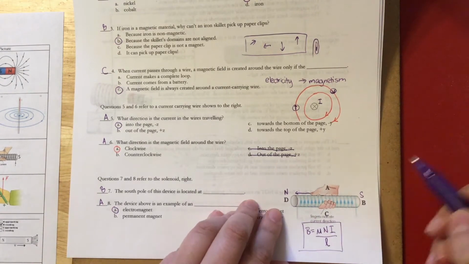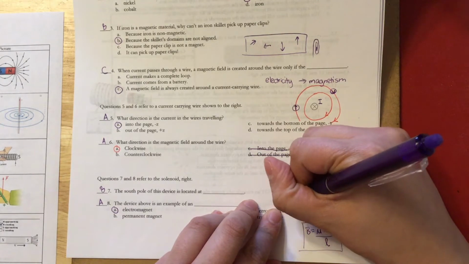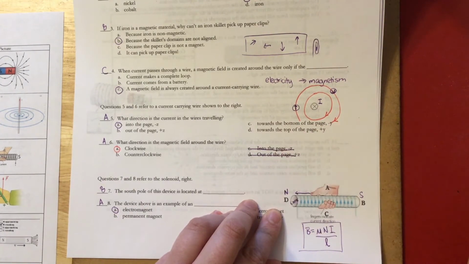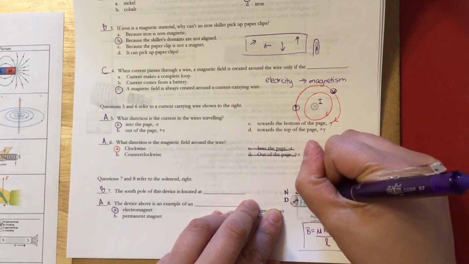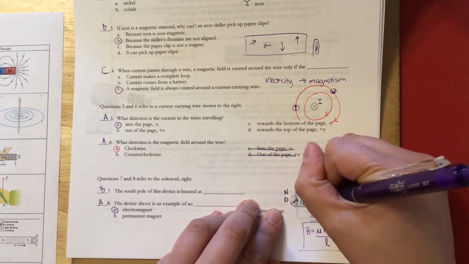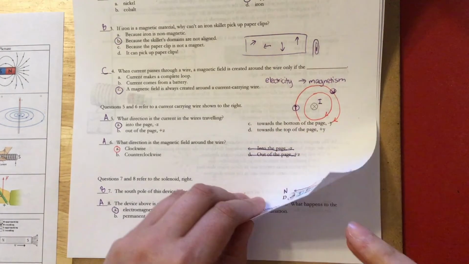Essentially, what's going on here is as soon as the current turns on, the core, which is inside this cylinder here, has its domains line up. The domains will temporarily line up as long as the current is on, and then revert to their unorganized state as soon as the current is turned off.